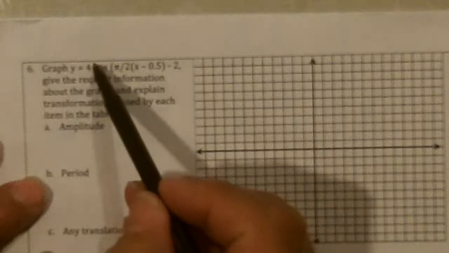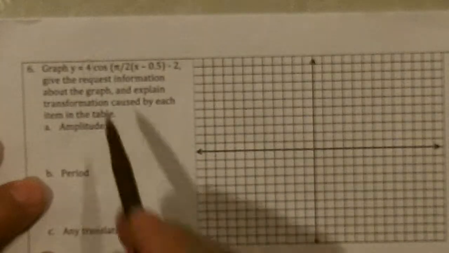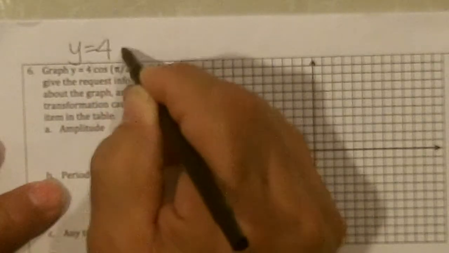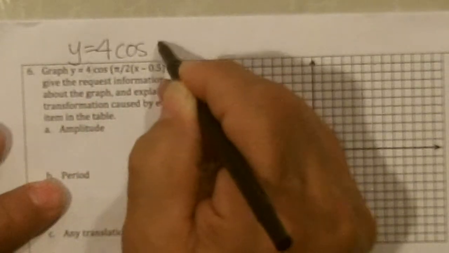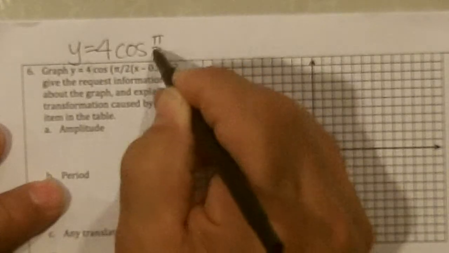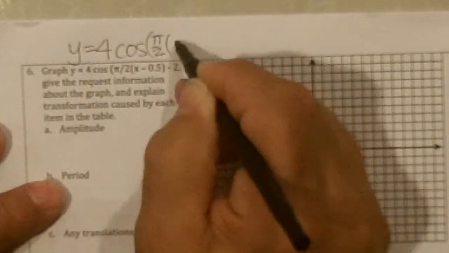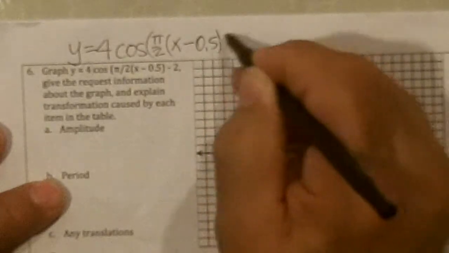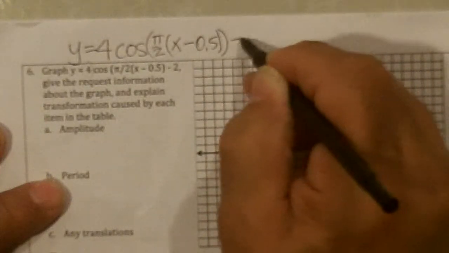Page 2. The absolute value of this coefficient, the number out in front, and I'm going to write this bigger so you can see it: y equals 4 cosine of pi over 2 times x minus 0.5, close both parentheses, minus 2.